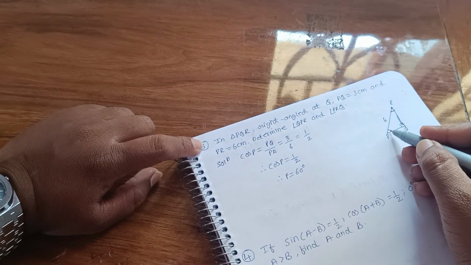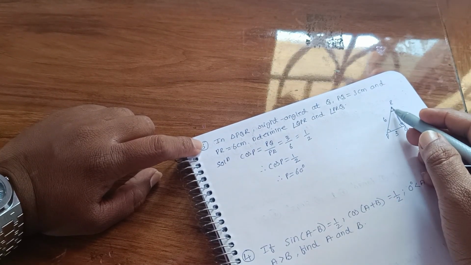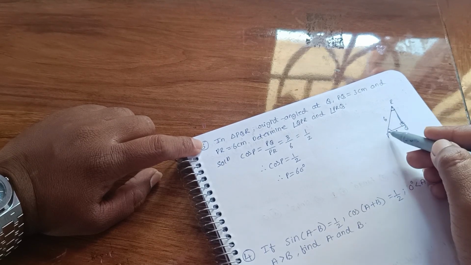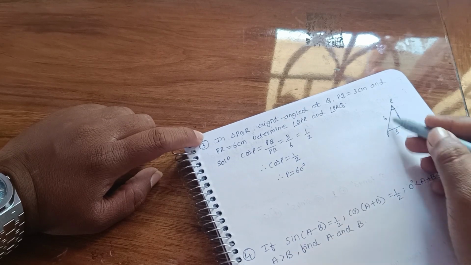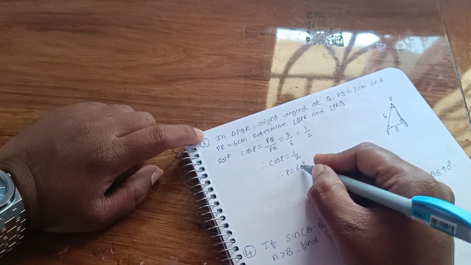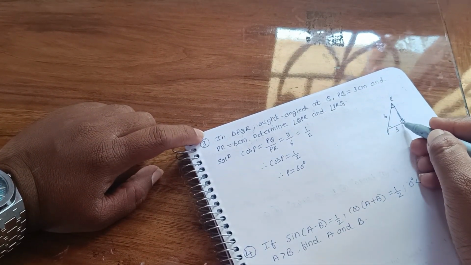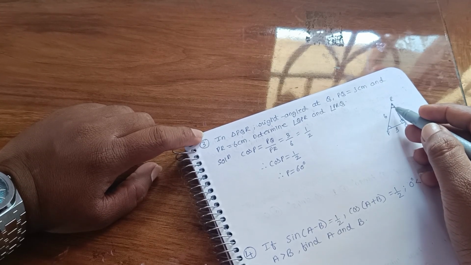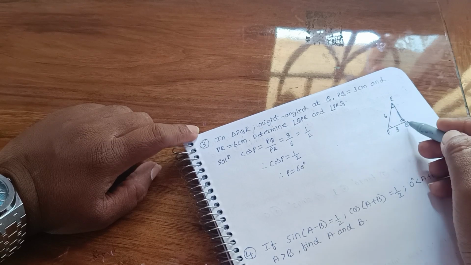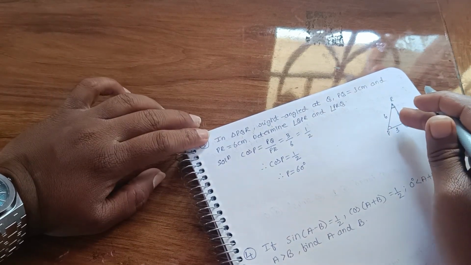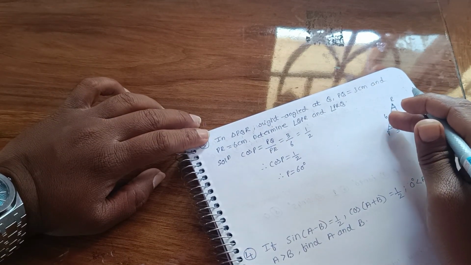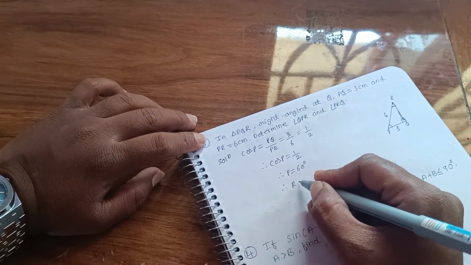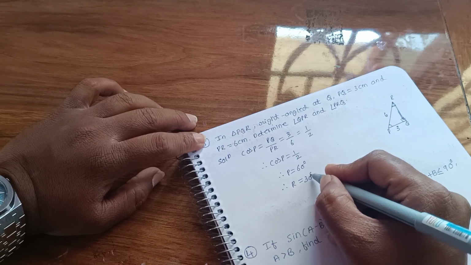So we found the value of angle P. Next we can find the value of angle R also, because we can apply the angle sum property. The sum of all the angles in this triangle should be equal to 180. This is 90 degree, this is 60 degree. 90 plus 60 is 150, plus 30 will be 180. So therefore angle R is equal to 30 degree.